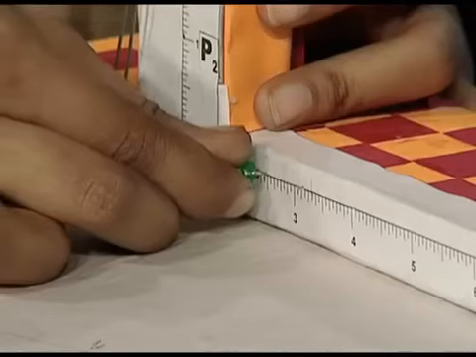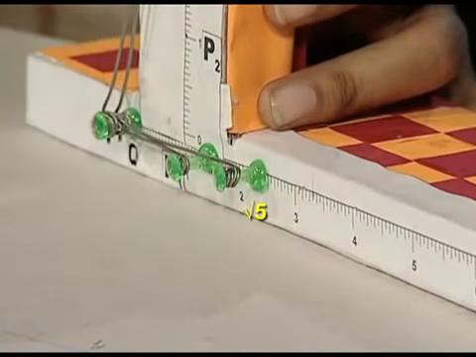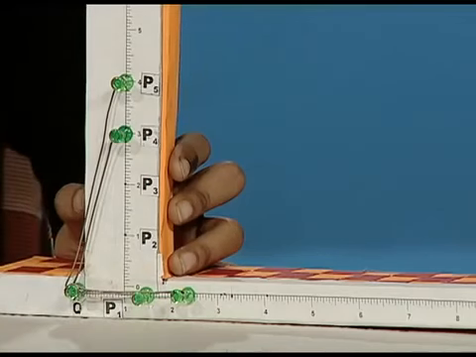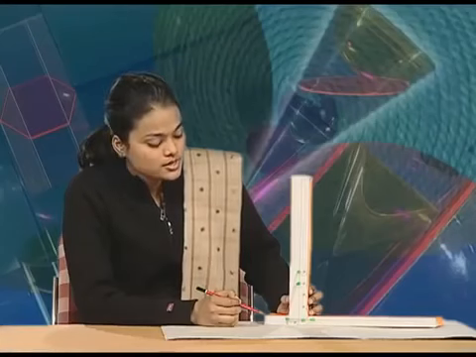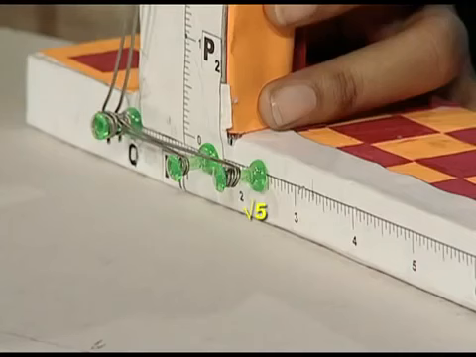It will intersect the number line at some point, and that point corresponds to root 5. So students, you can see that if A2 is the point of intersection, then OA2 is representing root 5.